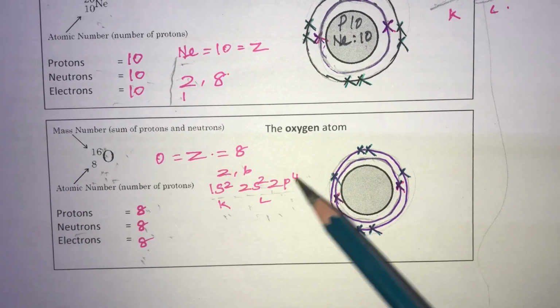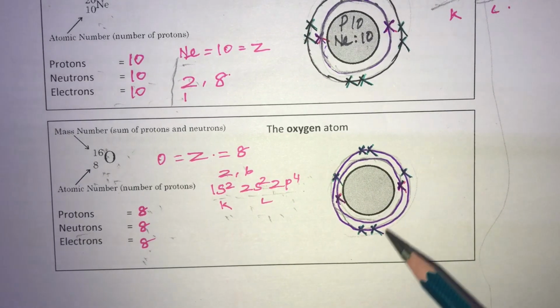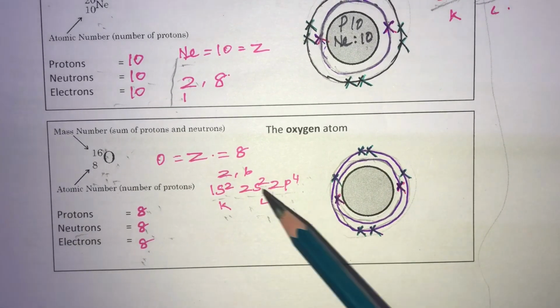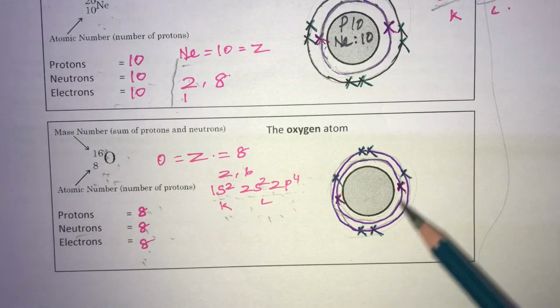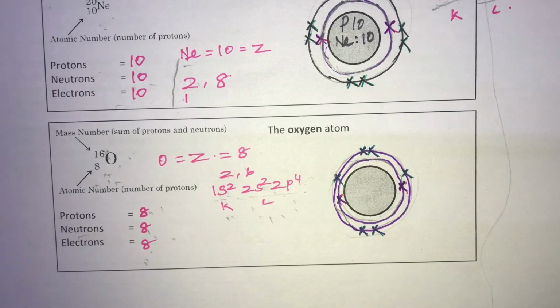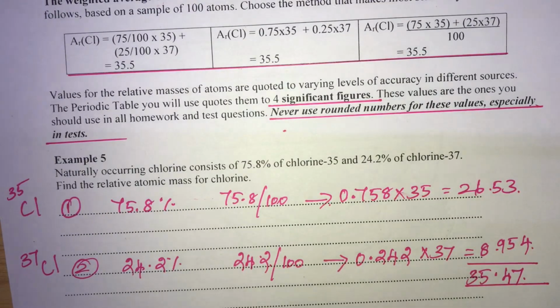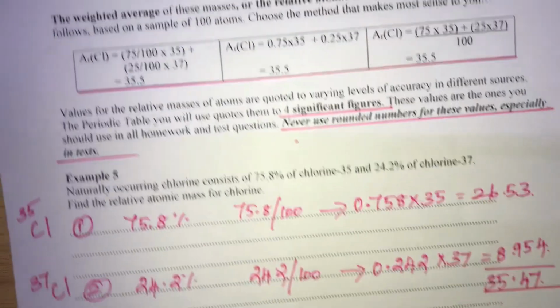First shell has 2 electrons, second shell has 4 plus 2, which is 6, so 2 plus 6 gives 8 electrons. That is the electronic arrangement. Next one is: what is relative atomic mass?